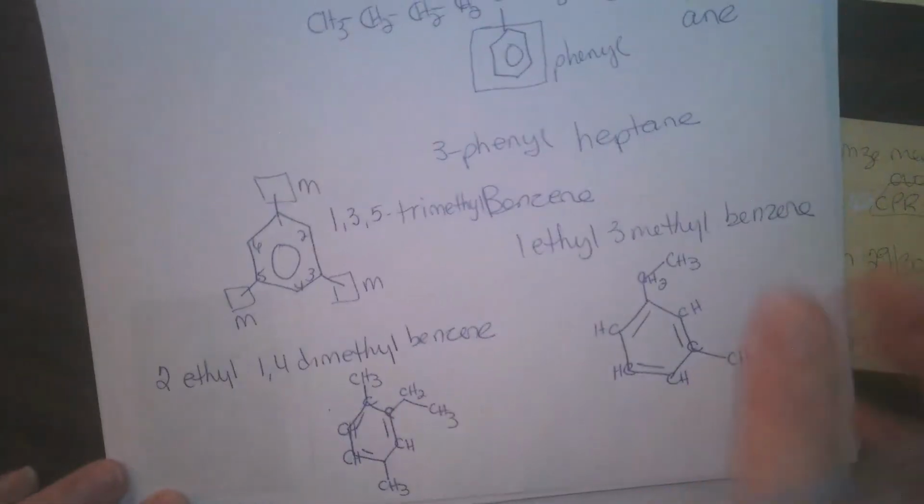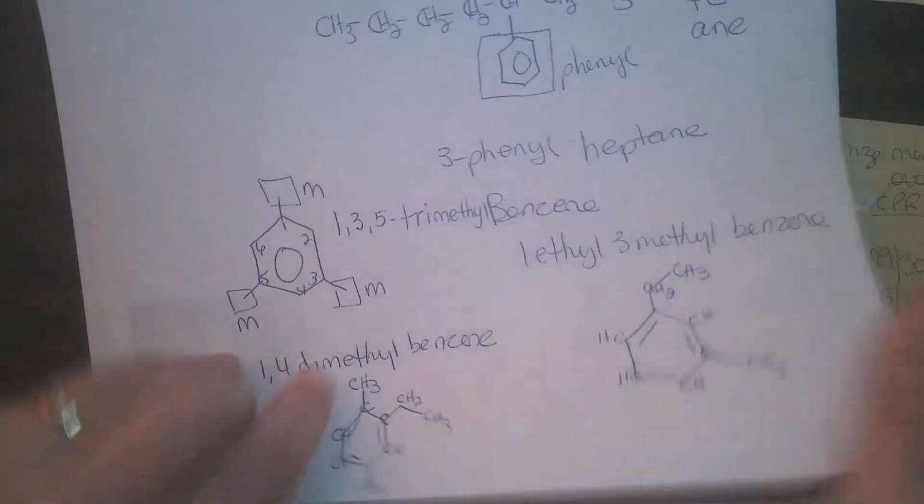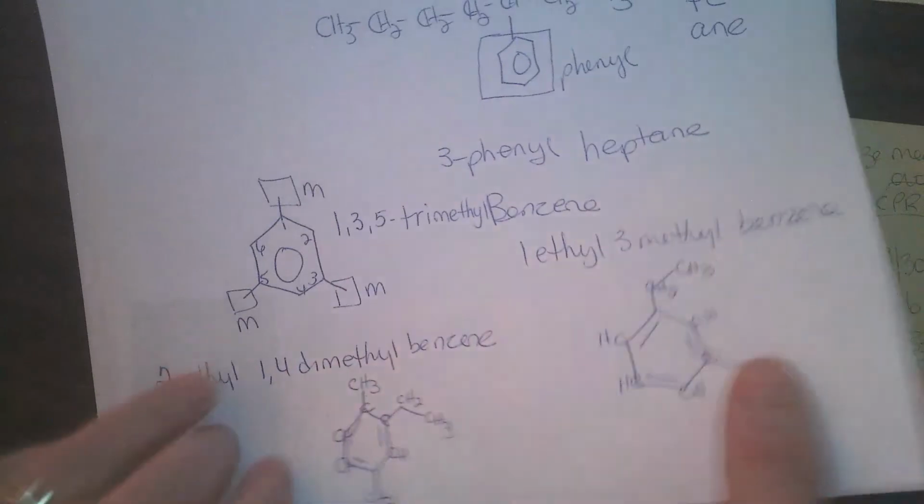And then what's to do number 26? Draw a structural formula for 2-phenyloctane. So this here means 8 carbons, single bonds.